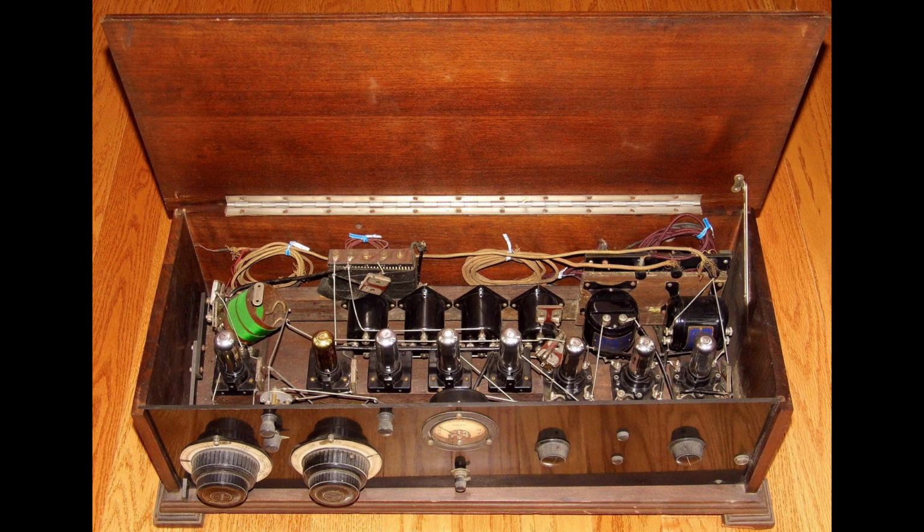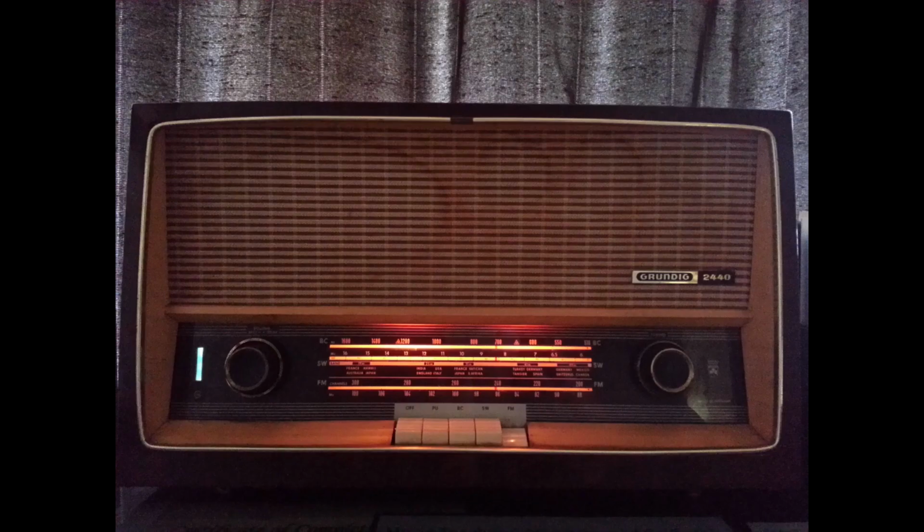Here is a simplified explanation of how a vacuum tube radio works. The antenna receives radio waves from the air. The tuning circuit selects the desired radio frequency. The RF amplifier amplifies the radio signal. The mixer combines the radio signal with the signal from a local oscillator to produce an intermediate frequency, IF, signal. The IF amplifier amplifies the IF signal. The detector demodulates the IF signal, converting it to an audio signal. The audio amplifier amplifies the audio signal so that it can be heard through the speaker. The speaker converts the audio signal into sound waves.